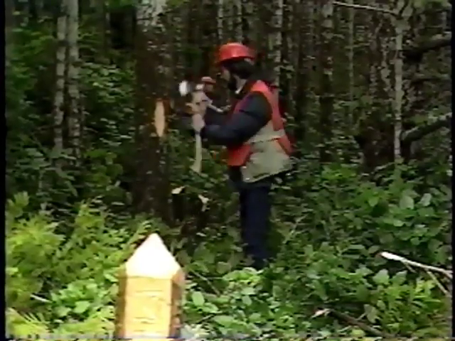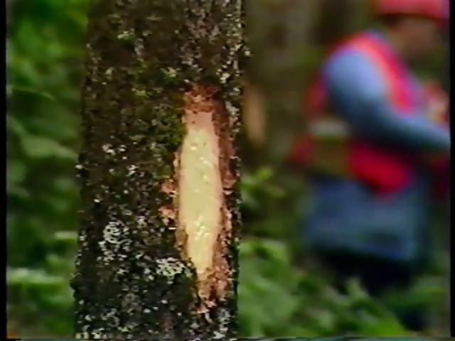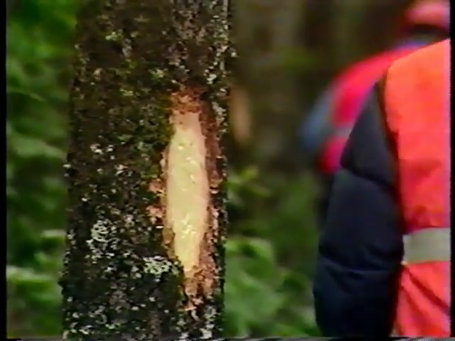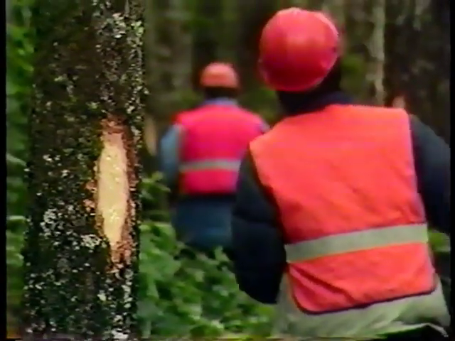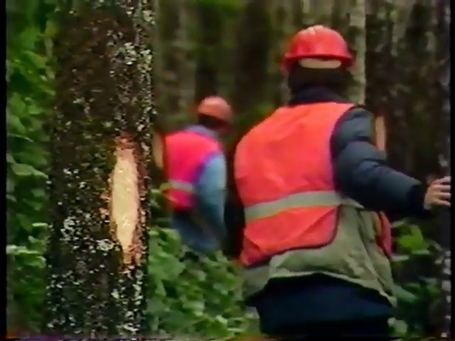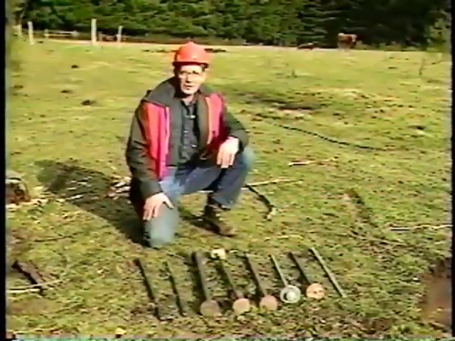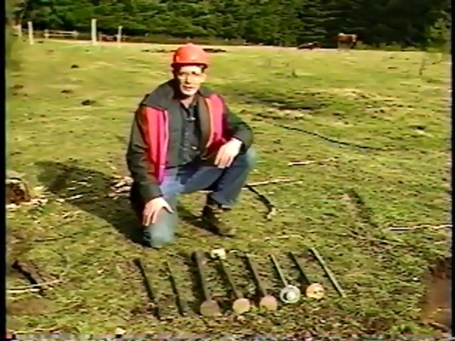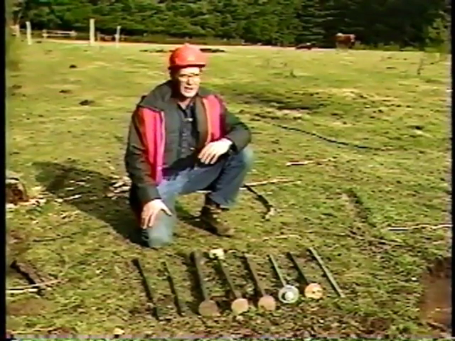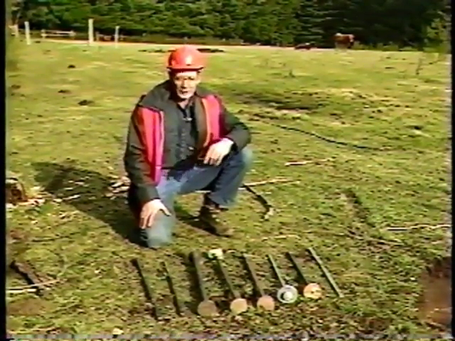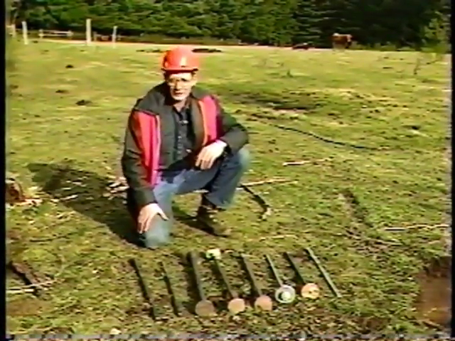We've carved a bearing tree over there, and Ted and Tom are going to measure to the face of the blaze. The measurement is from 1 meter above the post to the face of the blaze. 9.65. Okay, carve it on, Tom. This is what a newly cut bearing tree looks like. Here Tom is just carving the distance into the face of the blaze.